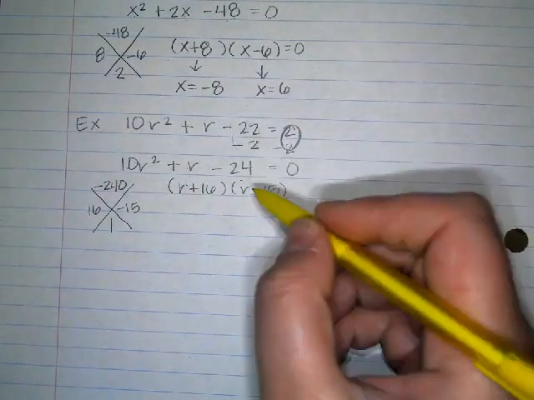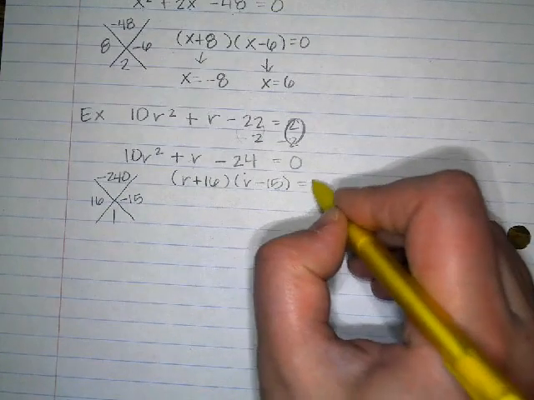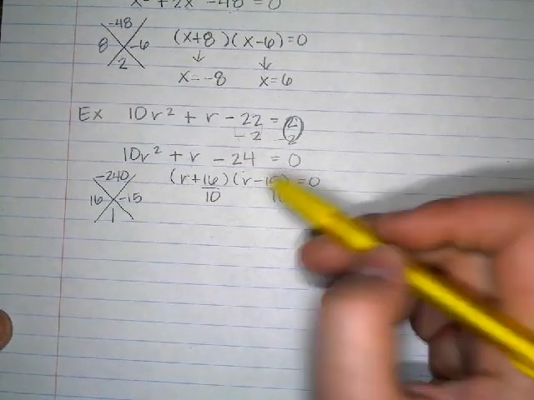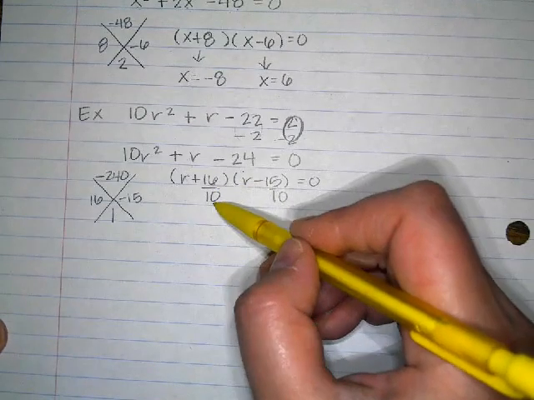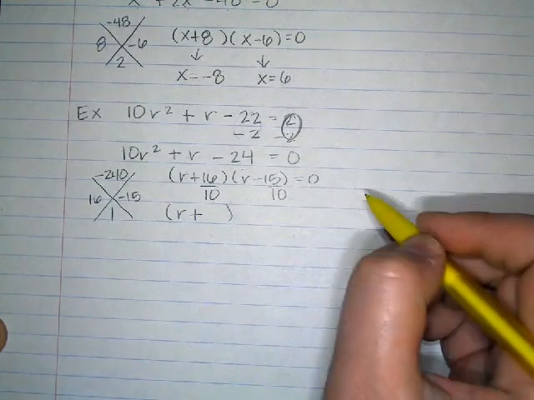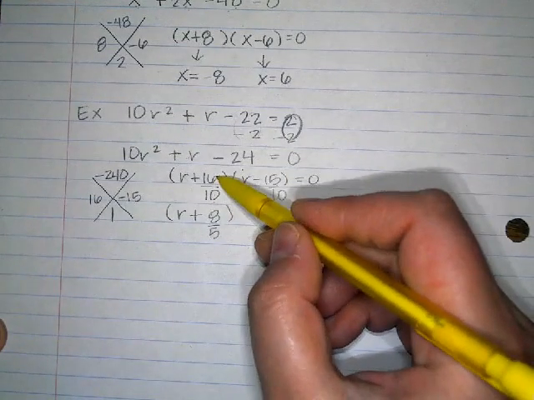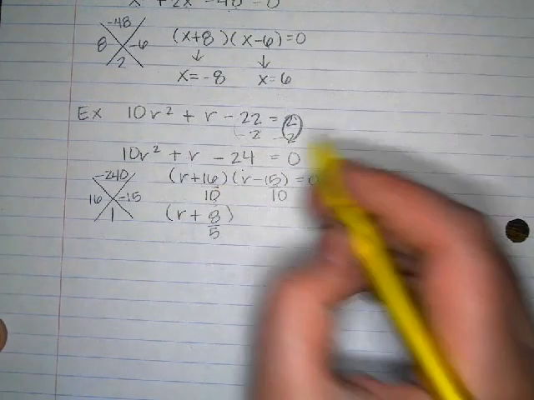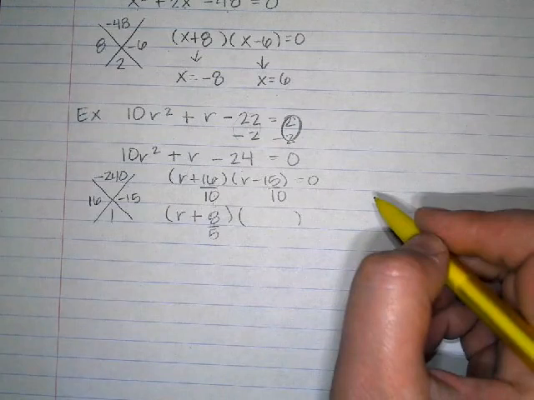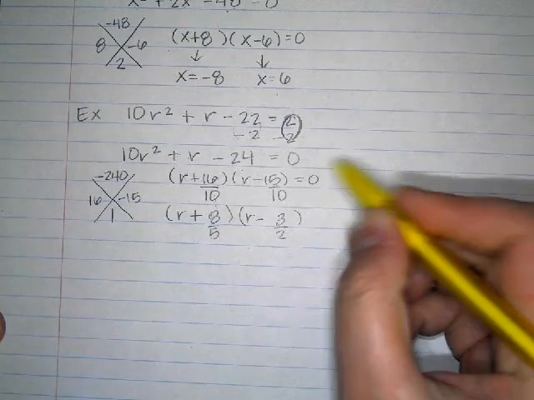Oh, but we do need an equal 0. Divide by 10. Okay. So 16 over 10. And what fraction is that? 8 over 5. Okay, so the top and the bottom could be divided by 2. So 8 over 5. What about the second fraction? 3 over 2. So the top and the bottom could be divided by 5. So 15 divided by 5 is 3. 10 divided by 5 is 2.